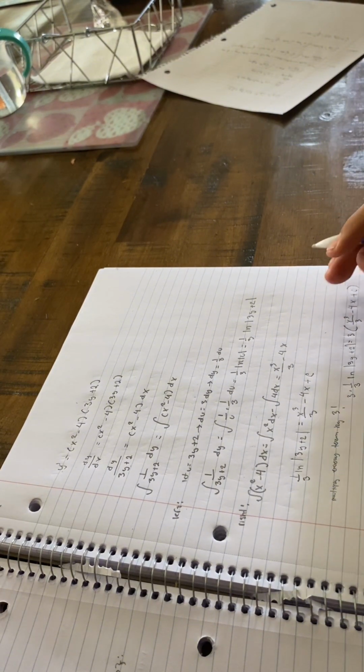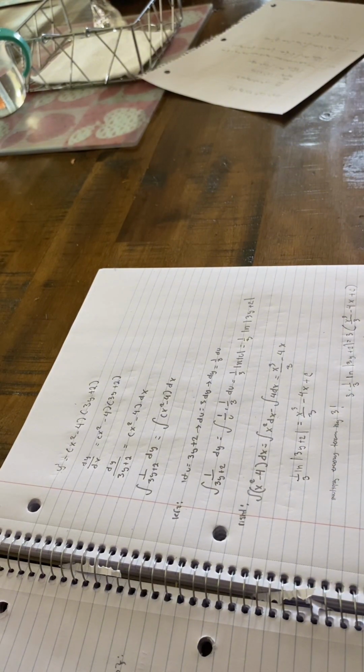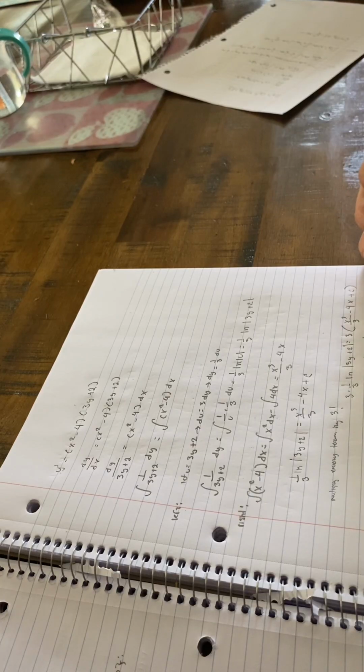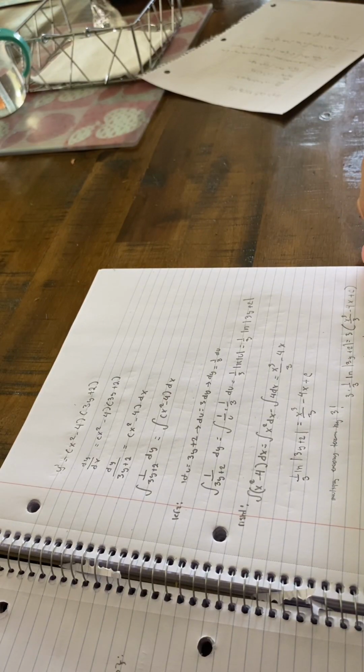So after multiplying both sides, the left became this and the right became this. And, oh yeah, we didn't forget our constant of c.